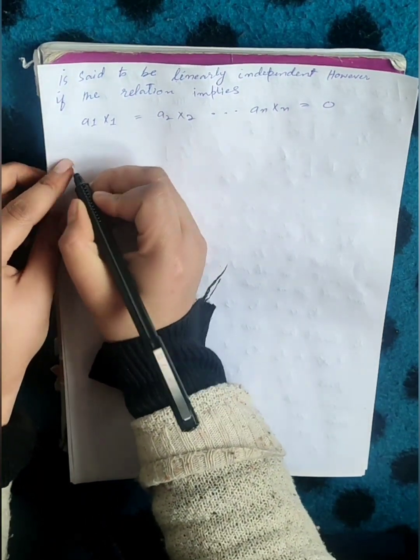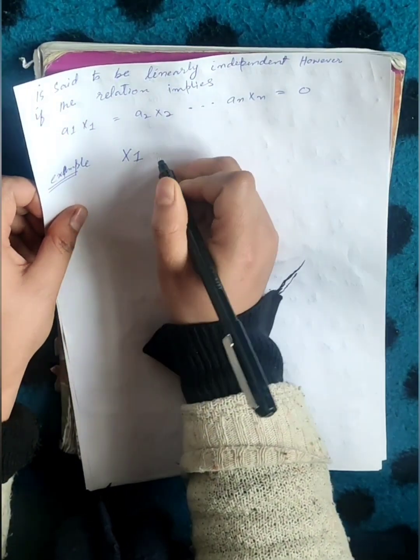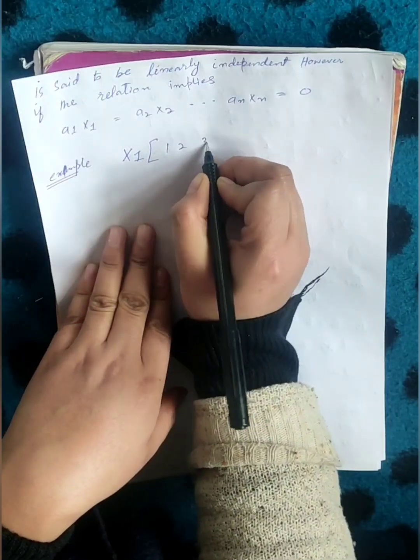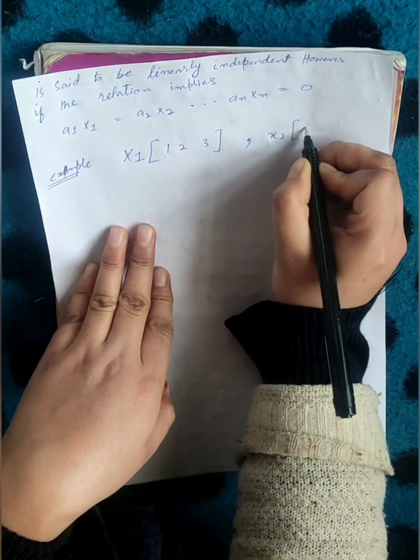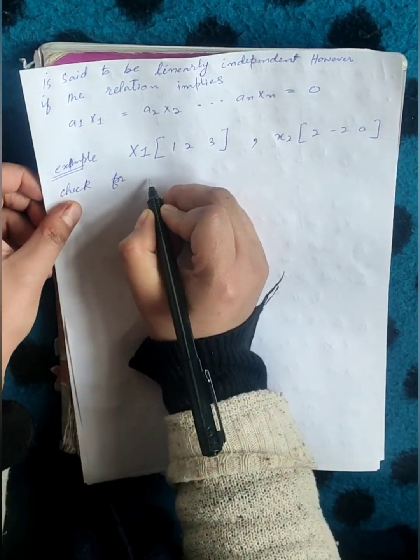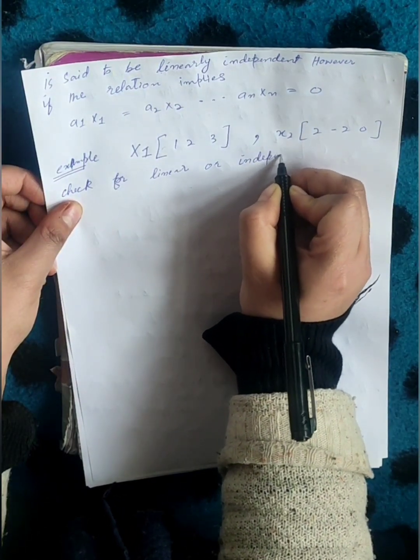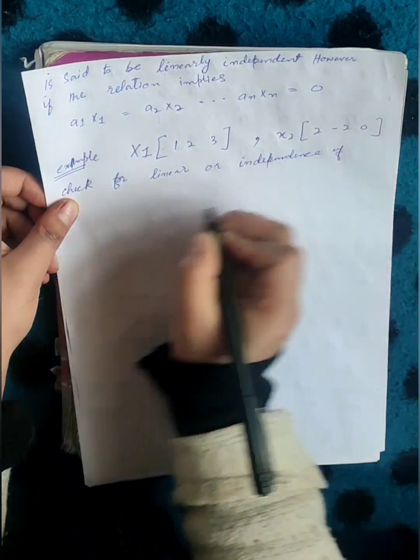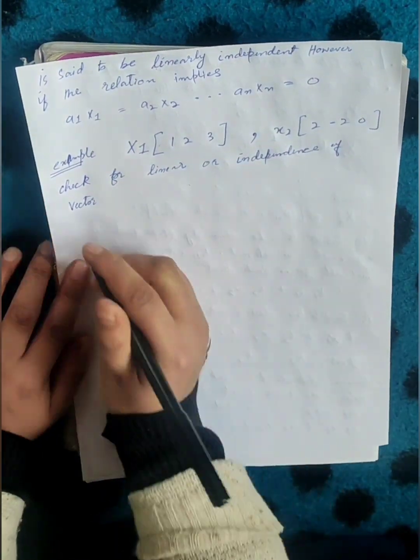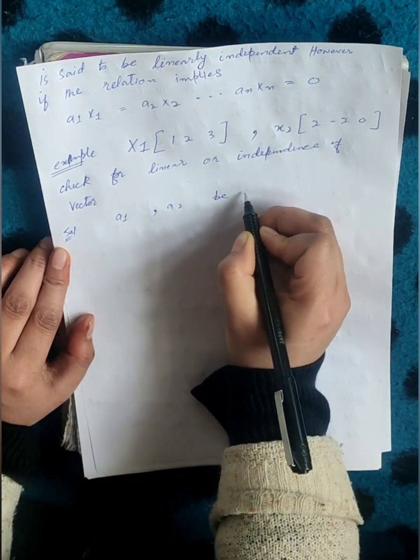We have to take some examples to check the linear dependent or independent vector. So, example: x1 is 1, 2, 3 comma x2 is 2, minus 2, 0. Check for linear dependence or independence of vectors. सॉल्व करते हैं। a1, a2 be scalars.